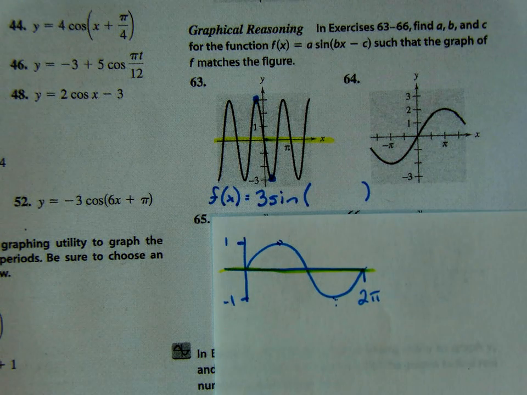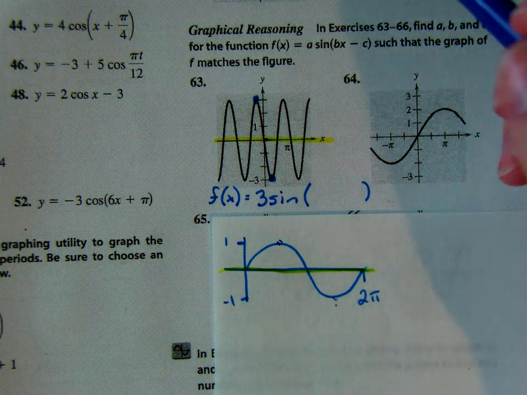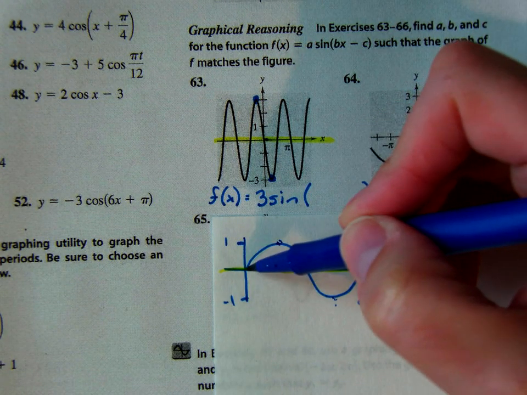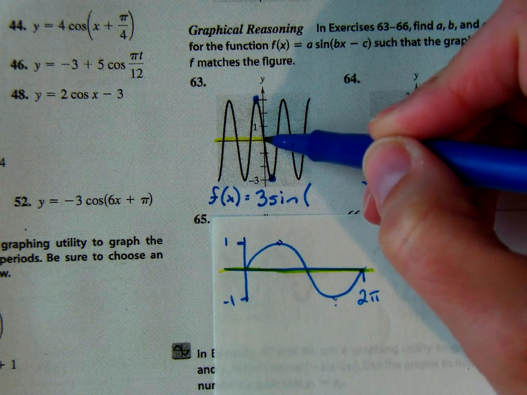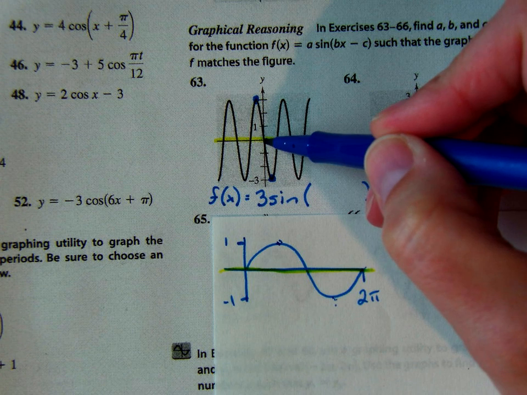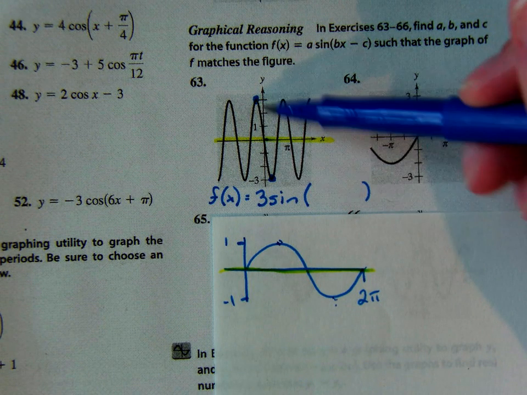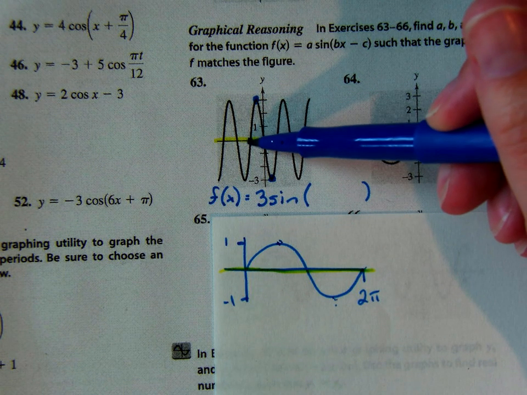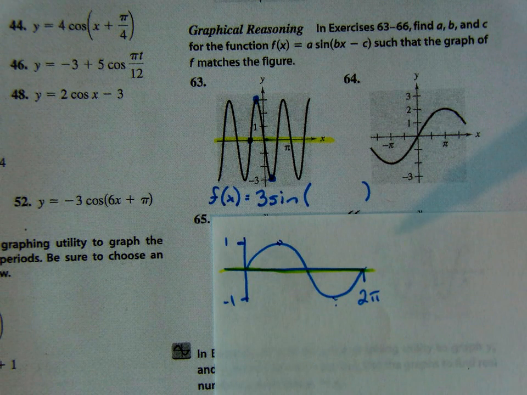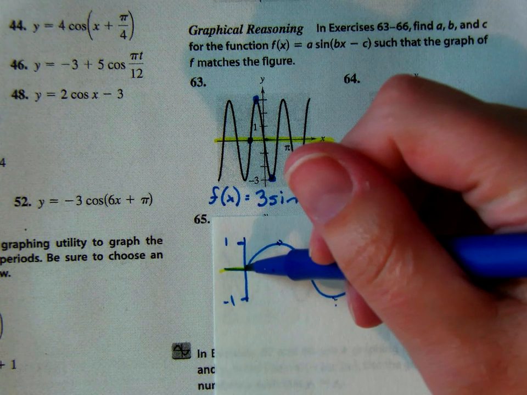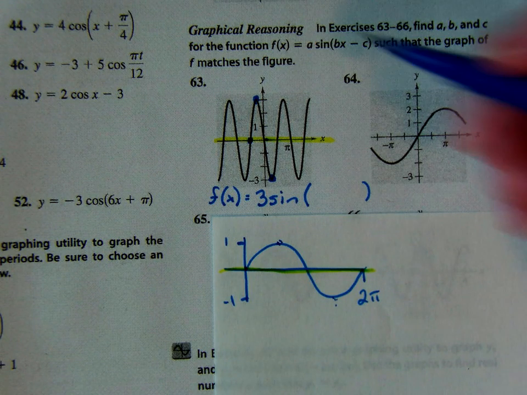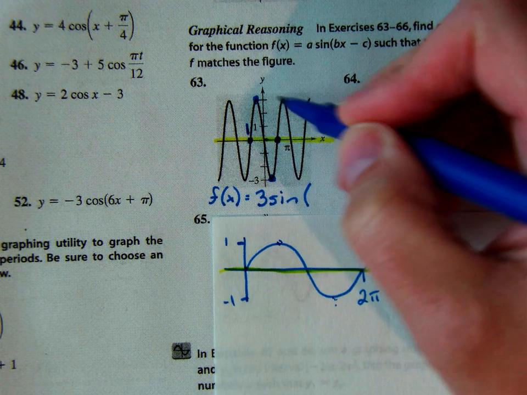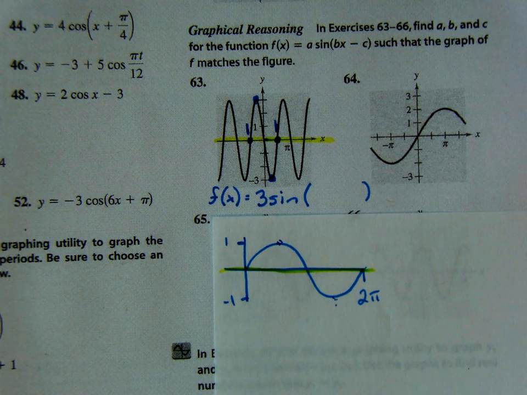First thing you want to do is find where we hit 0, and does it look like the beginning of that first hump? My first 0 I see is right here at the origin, but I'm in between the mountain and the valley. So I'm going to back up 1, and here is my first point that corresponds to 0, 0. If I complete 1 full period, this is the period of my function.